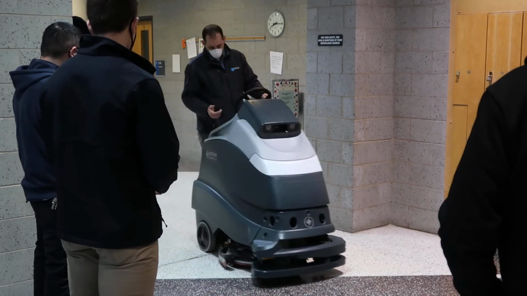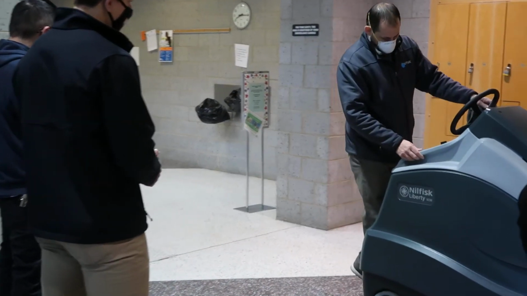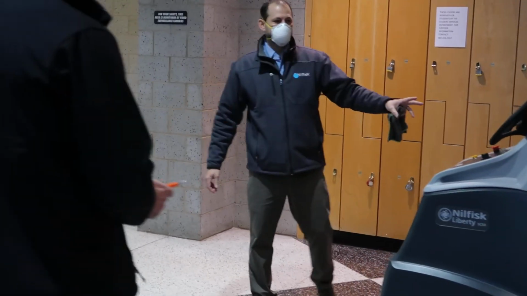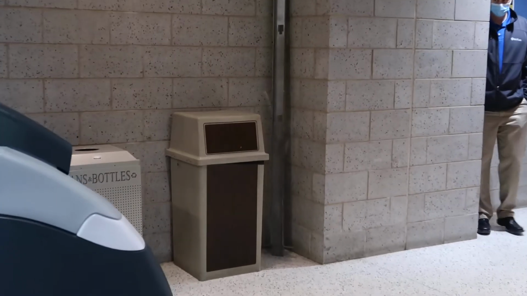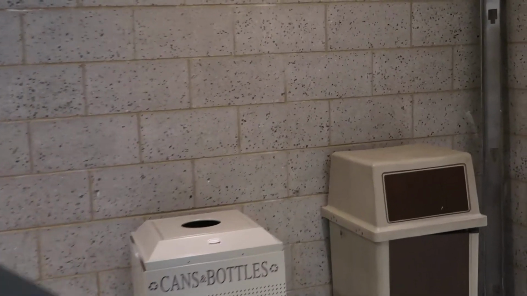So that was a little bit of an angry beep. I was exiting the space. When you enter, it's polite. When you leave, it's the angry beep.